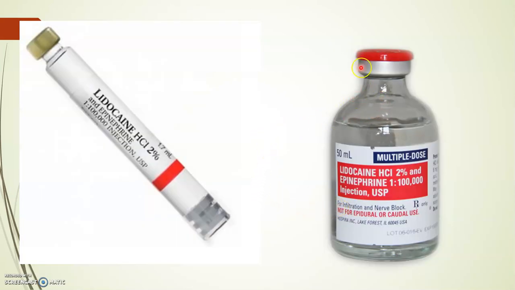So this is lidocaine hydrochloride 2%, and epinephrine. So lidocaine hydrochloride 2% combined with epinephrine. This is used for infiltration and nerve block. Nerve block means you want to give the patients something so that they don't feel anything in the areas of certain nerves, so that they don't feel pain.